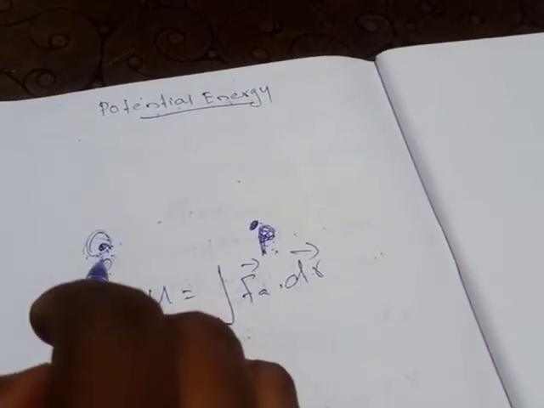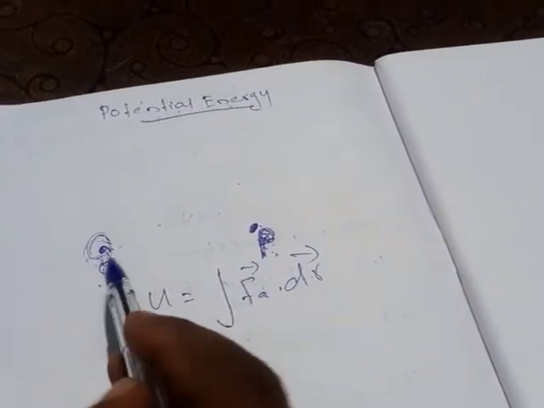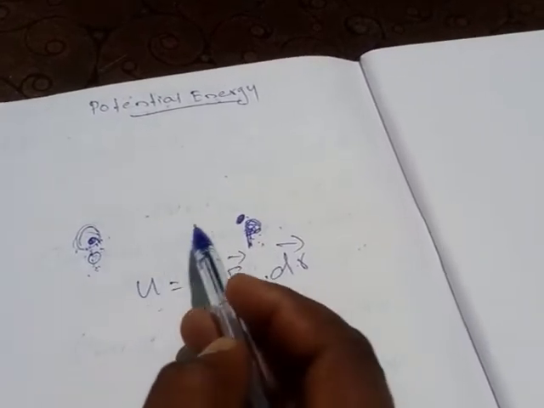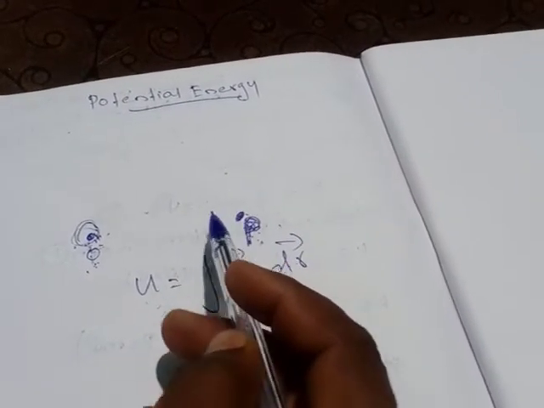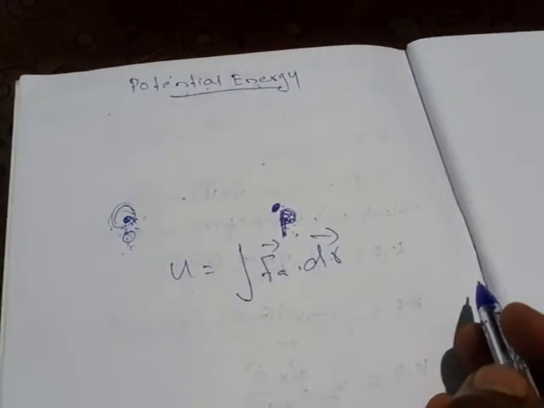That work done is the reason why the object moves from this point to this point with a constant velocity. And this is what we call potential energy.